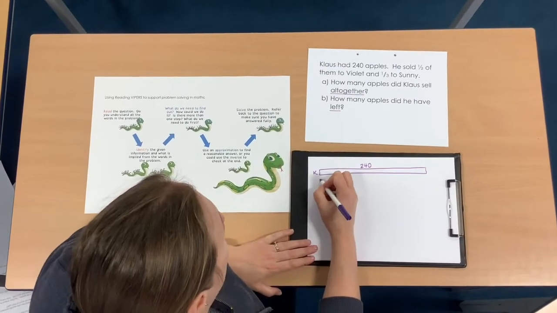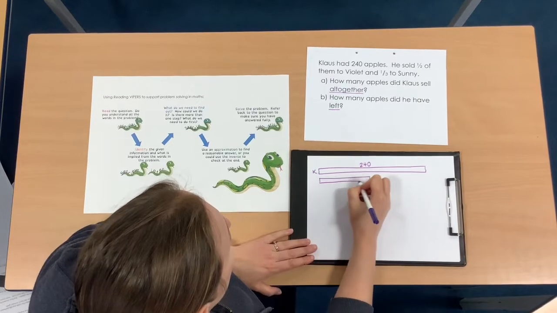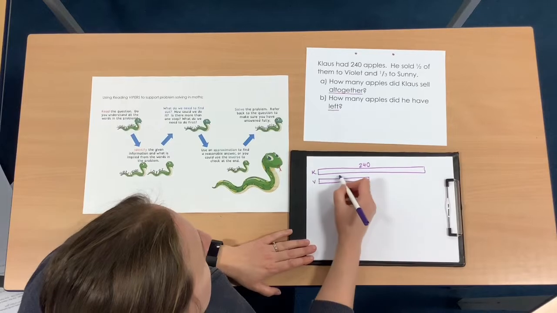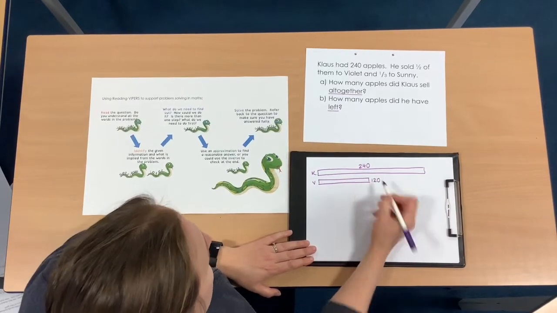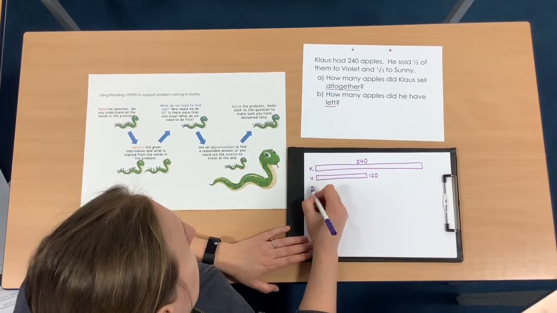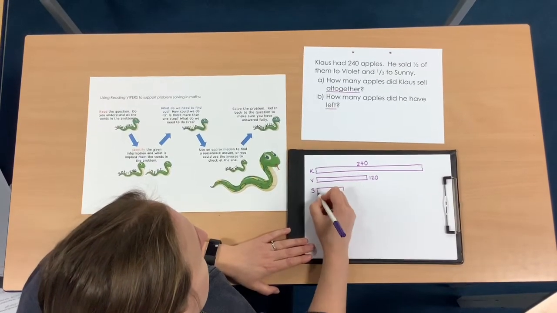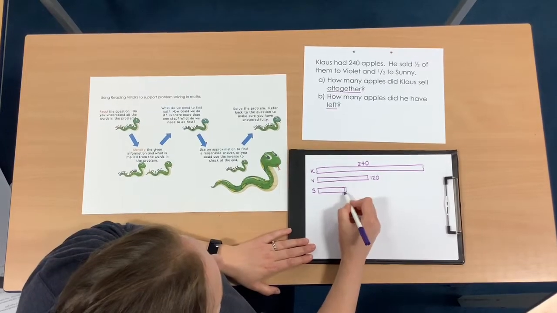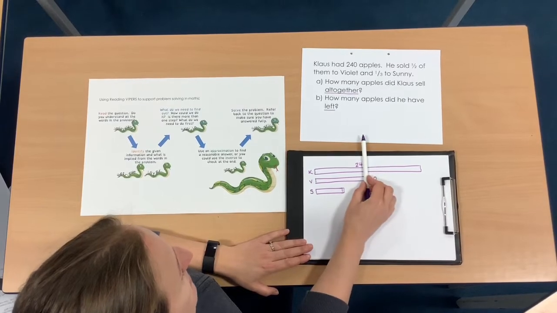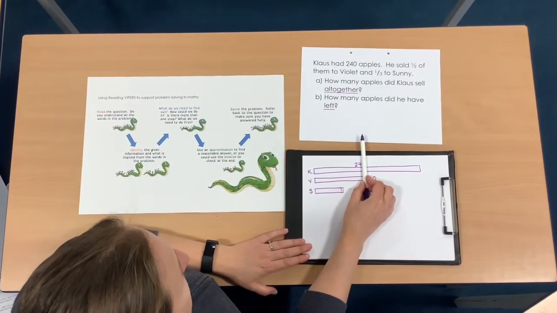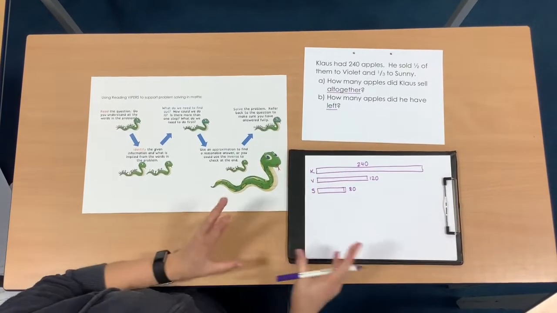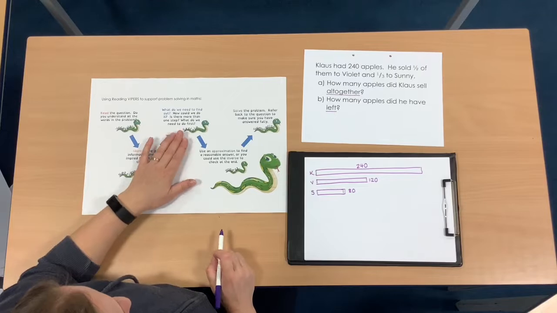So what I'm going to do is I'm going to say that Violet gets half of 240, which I know is 120. And then Sunny has a third. I think that's probably a bit more of a quarter, but about a third. So 240 divided by 3, well, make it 10 times smaller. 24 divided by 3 is 8. 240 divided by 3 is 80. So that's sort of my visual representation. That's what we're going to do.